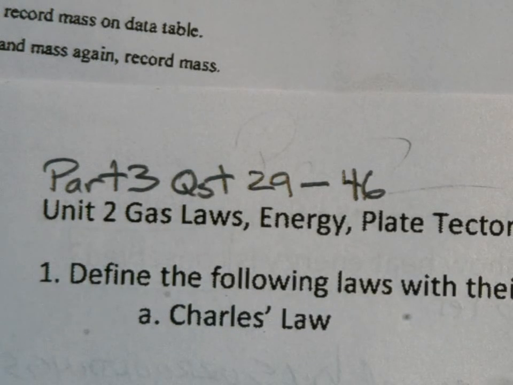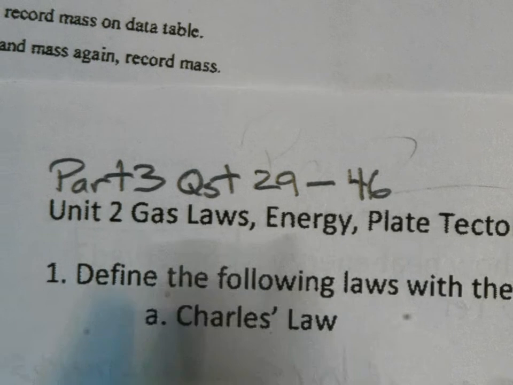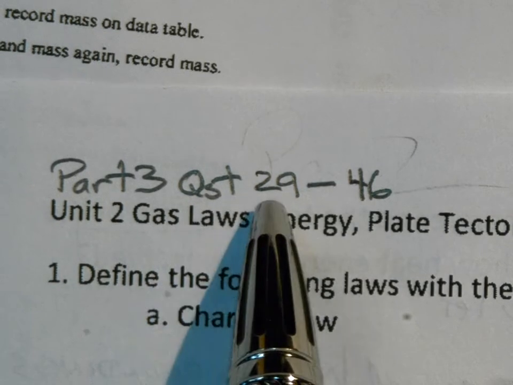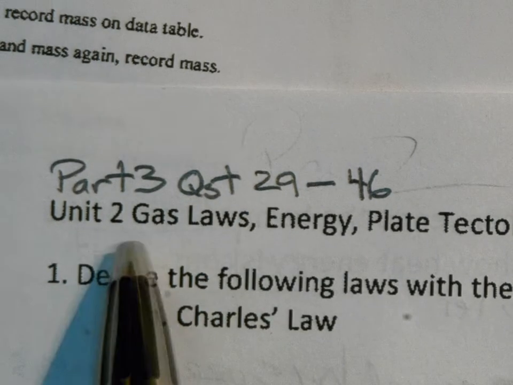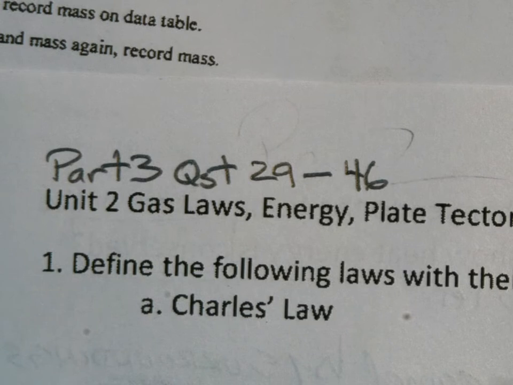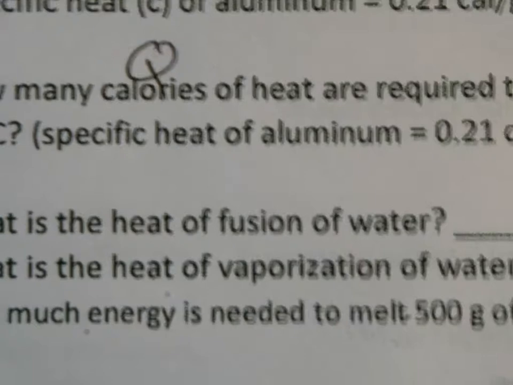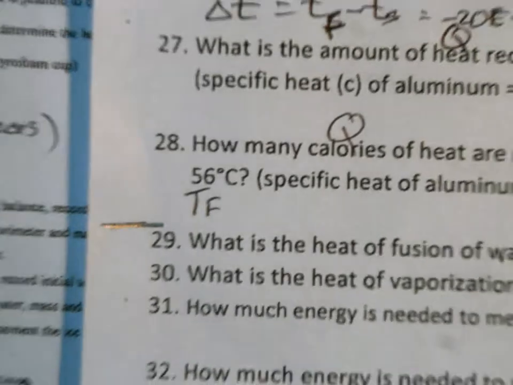This is Mr. Kinney, and we're going to go over the last part 3, questions 29 through 46 on the Unit 2 test review questions. So let's get going on that. We finished up the other one.